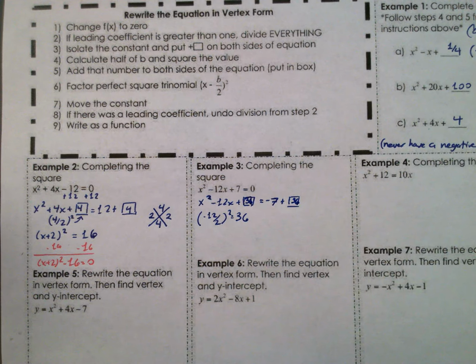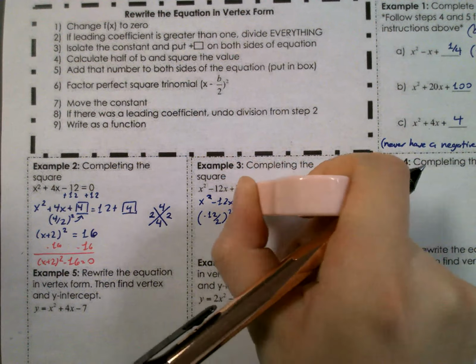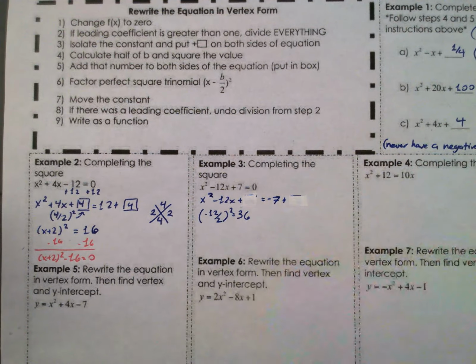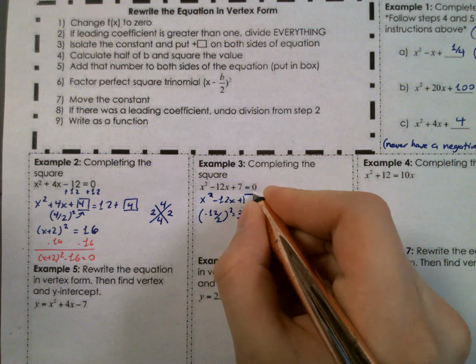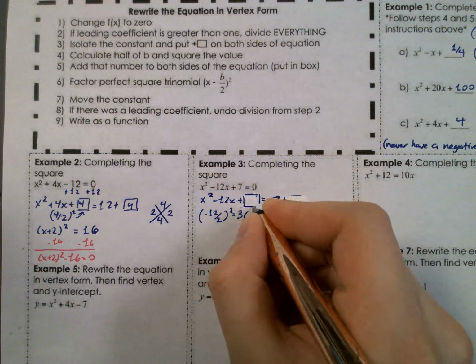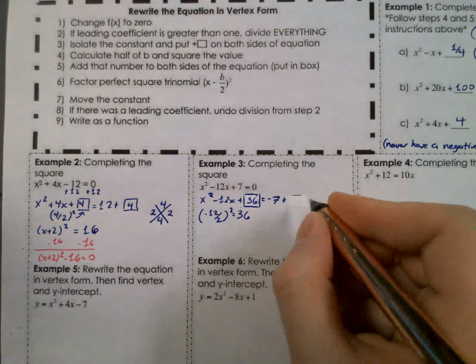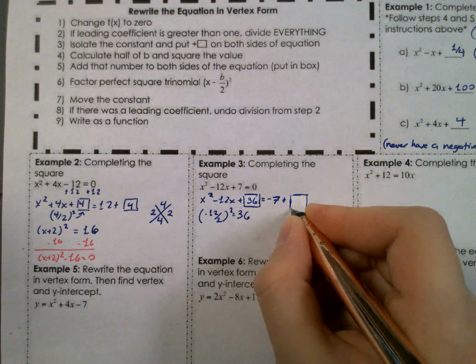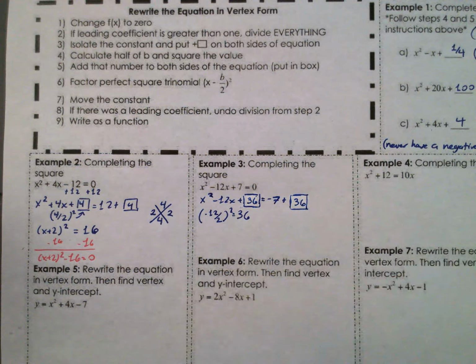Sorry, I did not think that through. It's too squished. I can't even read that. Let me come in again here. There we go. That's better. All right, we got 36 and 36.